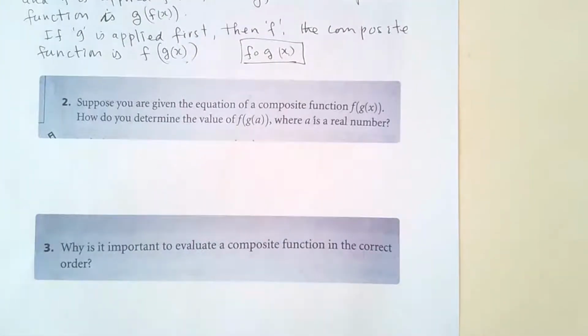Let's go on to the next question. Suppose you're given the equation of a composite function, f of g of x. How do you determine the value of f of g of a, where a is a real number?